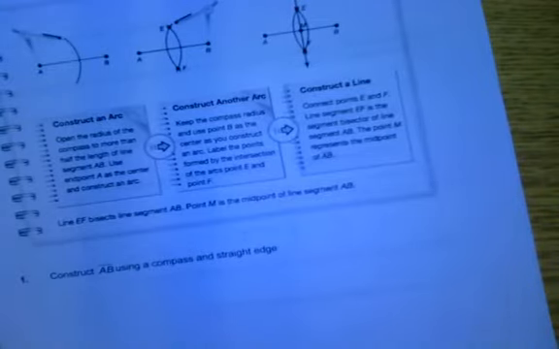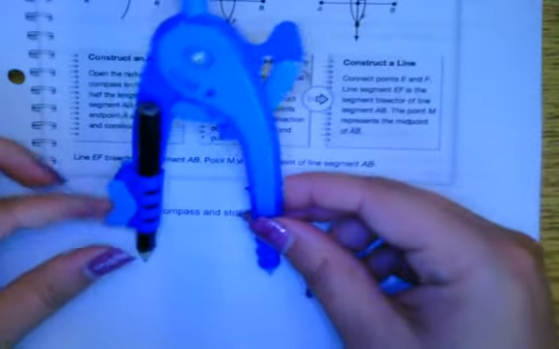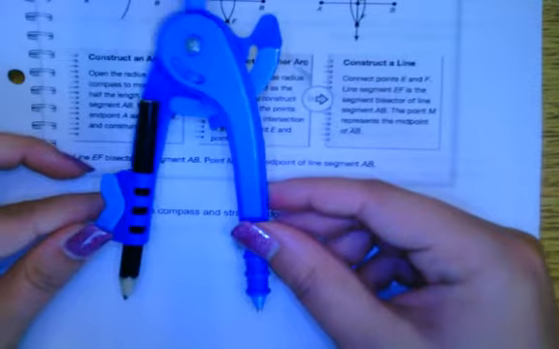Okay, it wants you to construct a segment AB. So how you choose to do that is up to you. You are going to use a compass and a straight edge. Okay, I would make my length like 2 inches, maybe a little bit bigger.